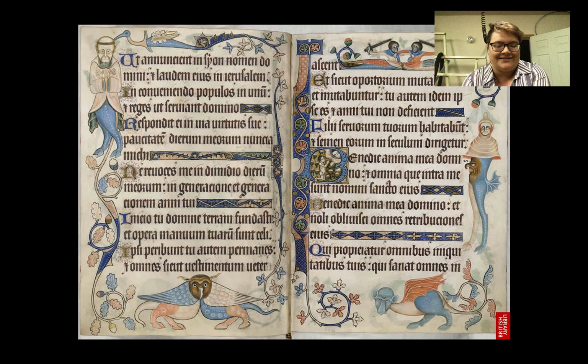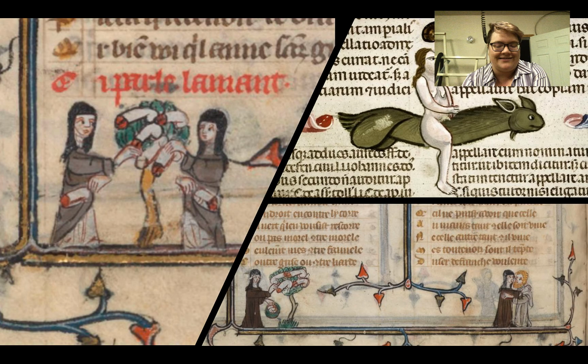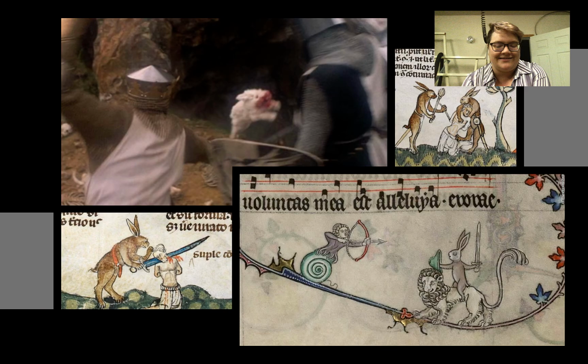This is the Luttrell Psalter. This is another fun one. What is happening? The text here is the Psalms, but the margins are something very, very, very different. Shit gets even weirder in this book, I will say. And then there's these. And these.